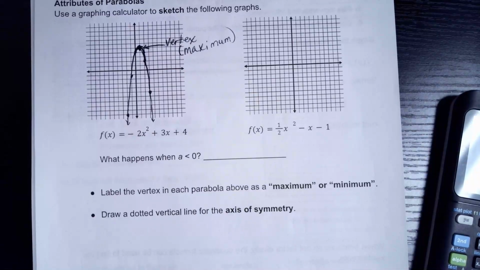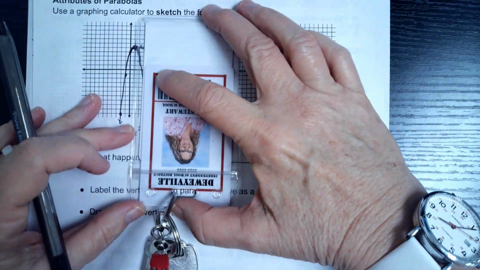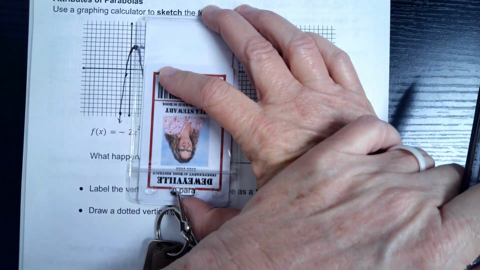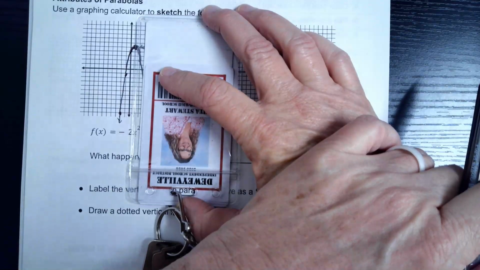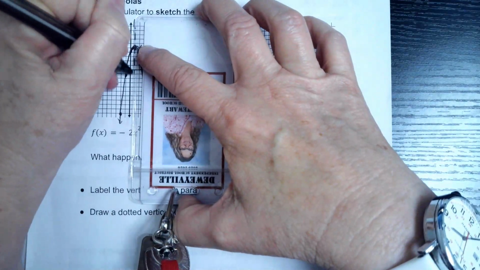Have you heard that term before, axis of symmetry? Yeah. Okay. No? Have you ever heard of a line of symmetry? A line of symmetry is an imaginary line where you could fold a figure in half and the sides would match. Parabolas are symmetric. I'm going to have to eyeball my line of symmetry. I'm going to use my straight edge, and I'm going to go vertically. So what did you say the x value of the vertex was? 3/4 or 0.75? Okay, so it's a little bit to the left of that line going up and down.